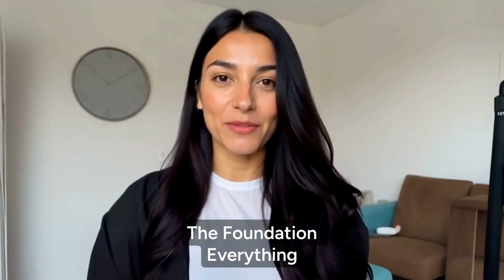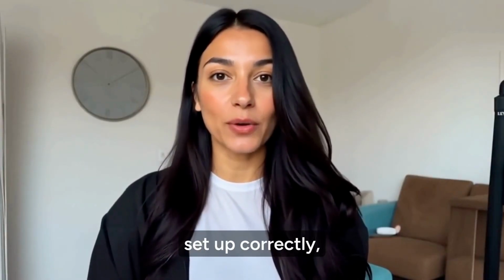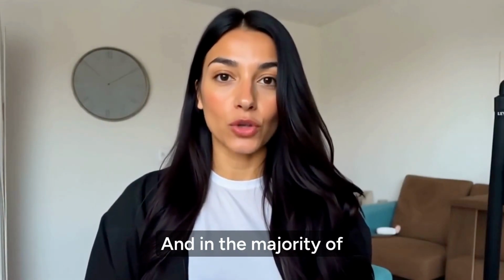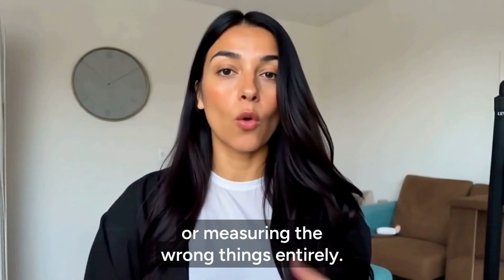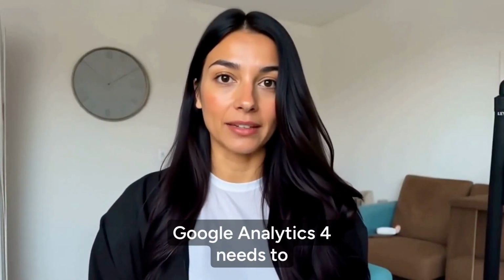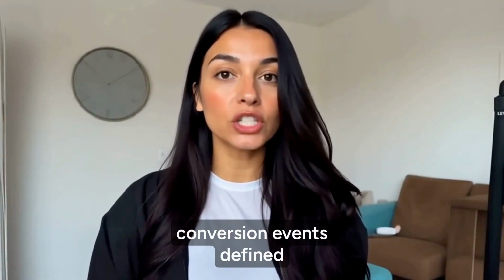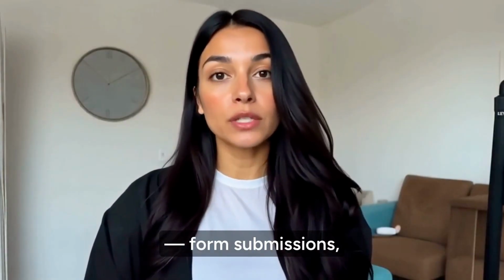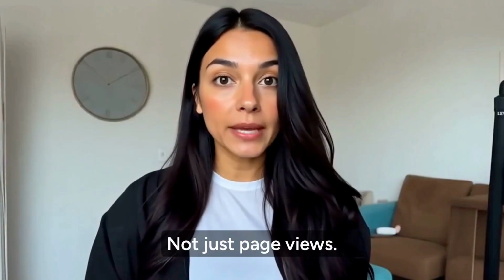Conversion tracking, the foundation everything else depends on. Here's the hard truth. If your conversion tracking isn't set up correctly, none of these calculations are possible. And in the majority of accounts we audit, tracking is either broken, incomplete, or measuring the wrong things entirely. Google Analytics 4 needs to be properly installed with conversion events defined for every meaningful action. Form submissions, phone call clicks, appointment bookings, not just page views.